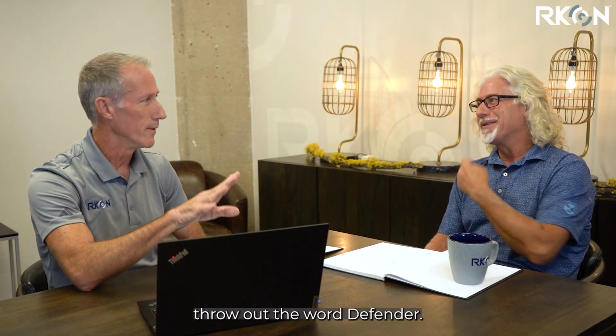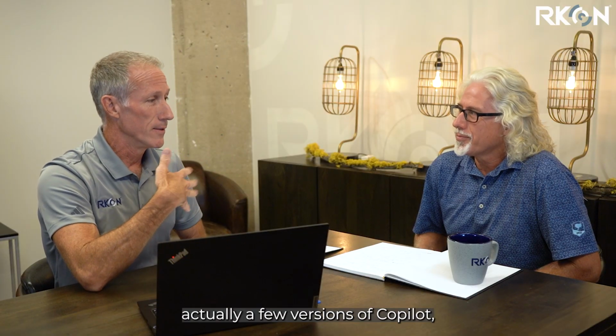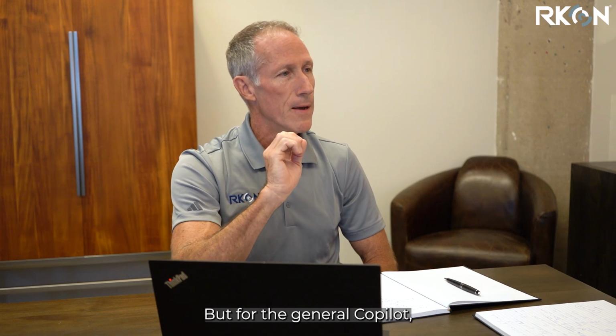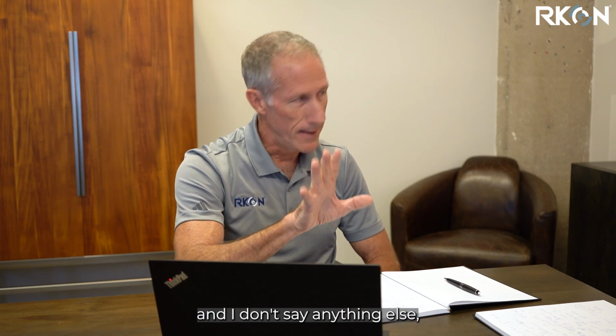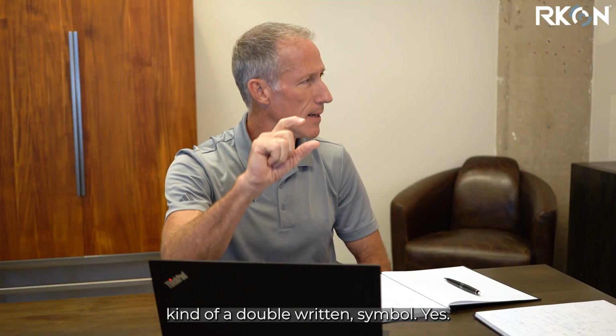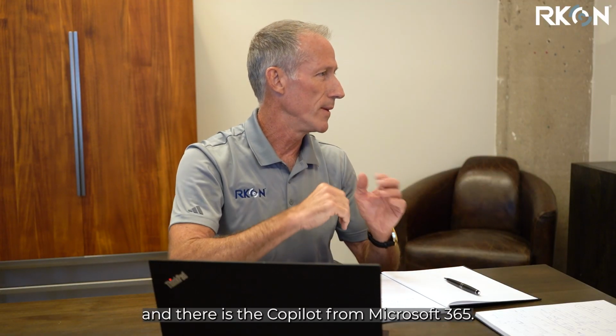So now people throw out the word Defender, and that means 8 different things, where they think it means one thing. Copilot, same thing. There's actually a few versions of Copilot, actually a bunch of them. But for the general Copilot, if I just say Copilot, and I don't say anything else, according to Microsoft, I'm talking about the publicly available Copilot on the internet that you can get to through copilot.microsoft.com or through bing.com. If you go to Bing, the Copilot has a kind of a double ribbon symbol. Yes, I think I accidentally downloaded that the other day.